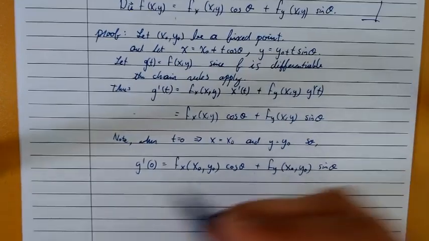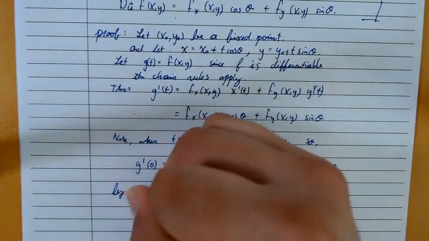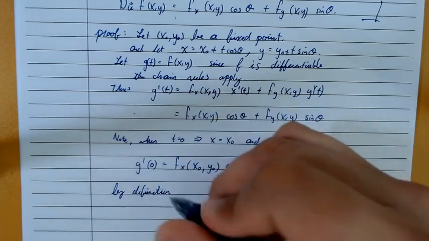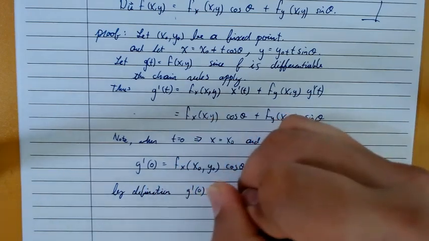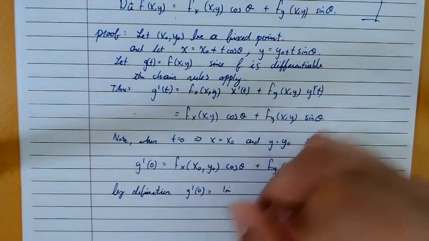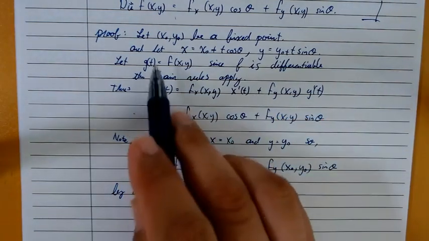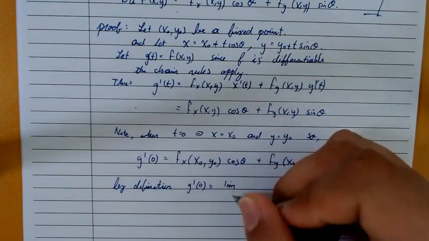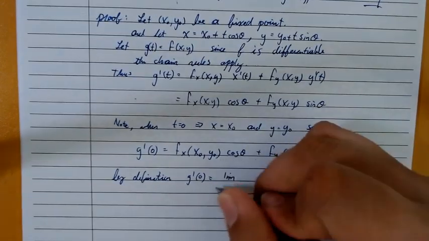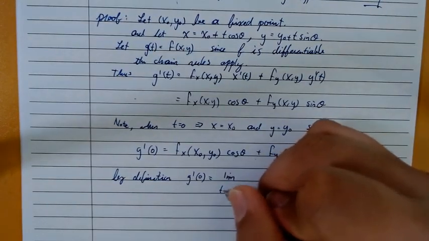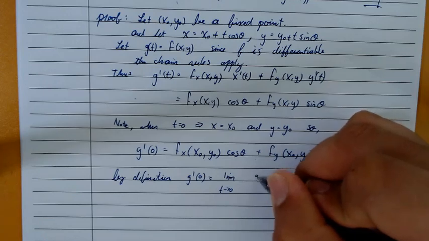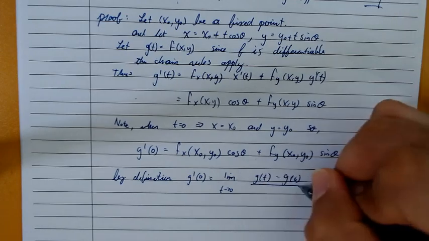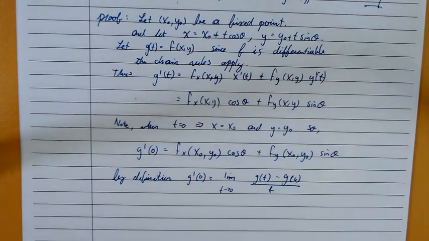Okay, but now by definition, g prime at 0 is equal to the limit. Now remember, this is a function of just a single variable, g of t. We're using the Cal 1 definition of a derivative of a function with a single variable. Here that's going to be the limit as t approaches 0 of g of t minus g of 0 over t.